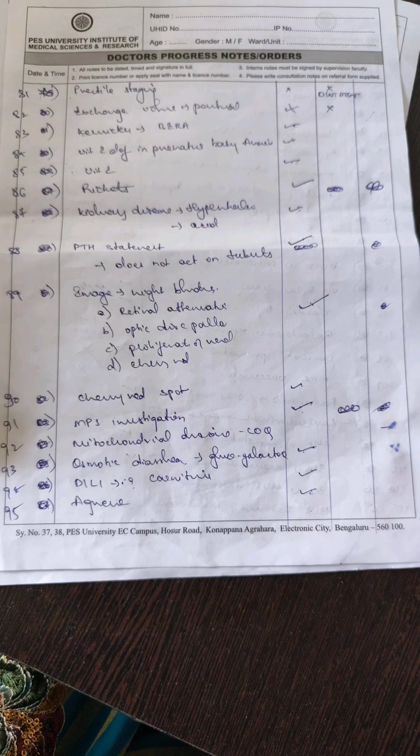And next question on chronic kidney disease, why hyperkalemia happens. There are many pathophysiological mechanisms, but the best answer would be, as per Nelson, increased net acid level. That's the answer. And next question, a parathormone statement was there. Does that act on tubules? No, it does not act on tubules for phosphorus reabsorption.